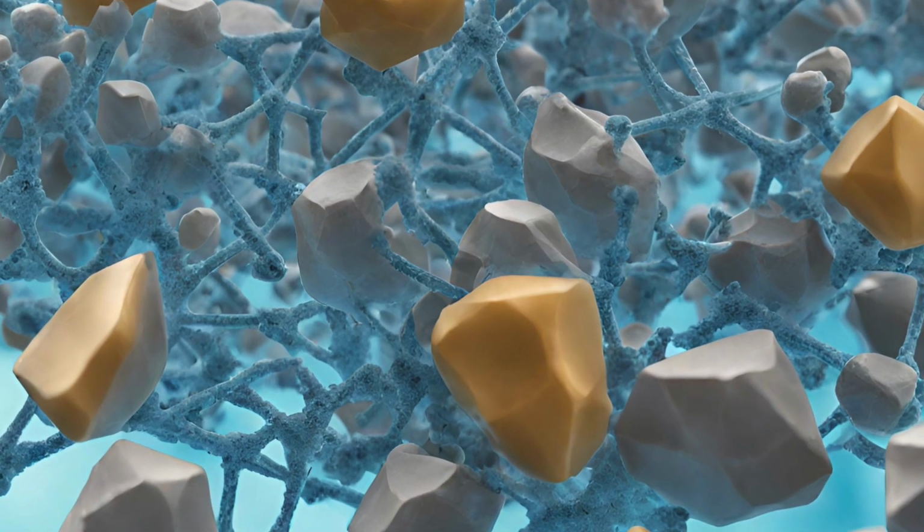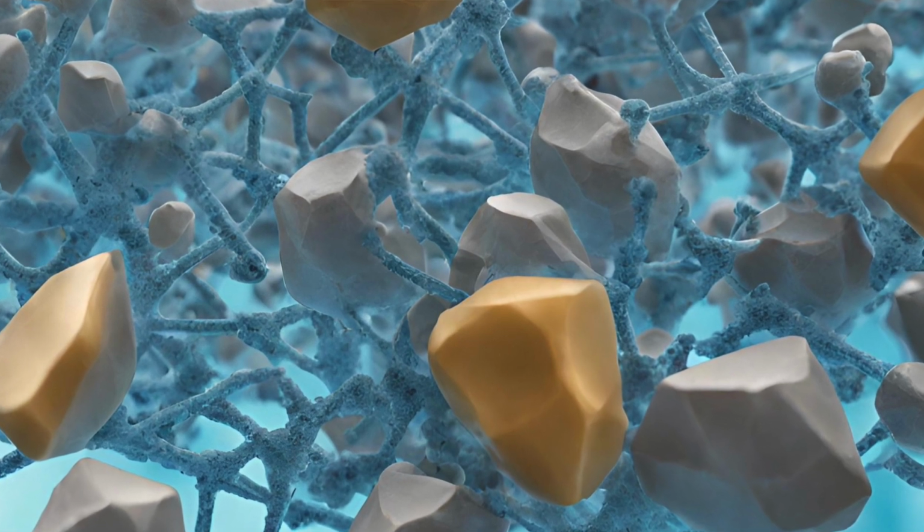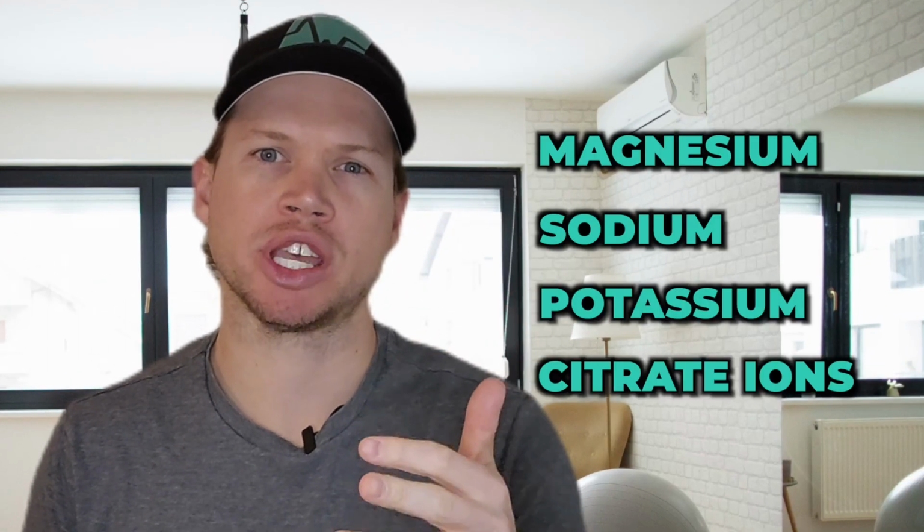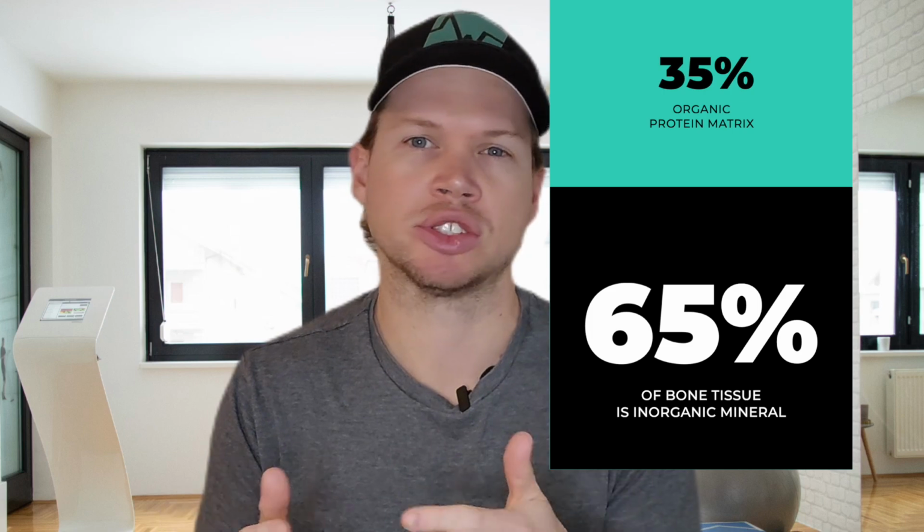Hydroxyapatite crystals lie adjacent and bound to the organic protein mix. Magnesium, sodium, potassium, and citrate ions are also present, and they're what's called conjugated to those hydroxyapatite crystals rather than forming distinct crystals of their own. The remaining 35% of that bone tissue is the organic protein matrix, and 90% of that is type 1 collagen.